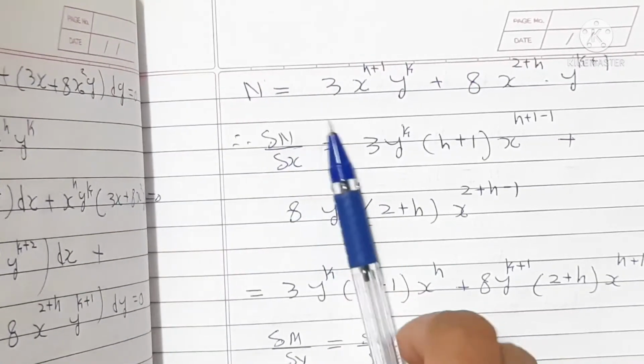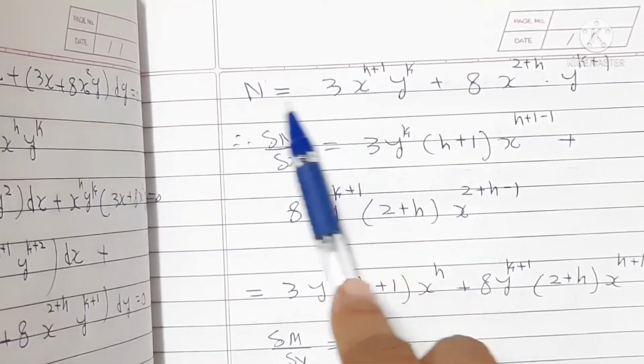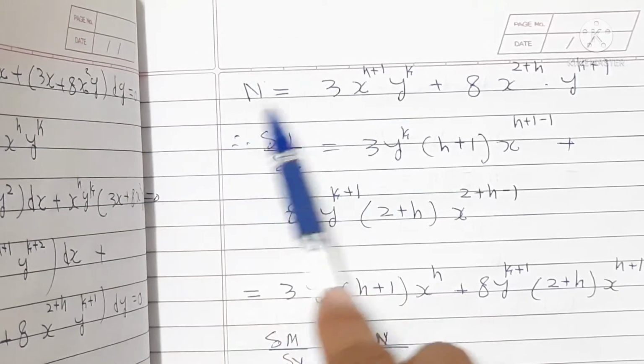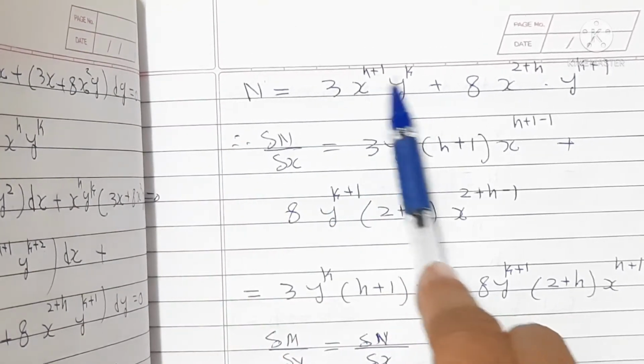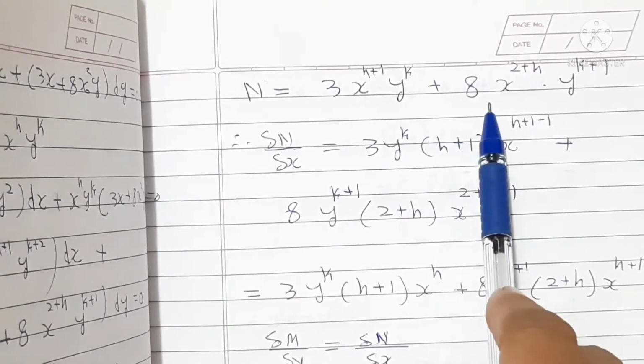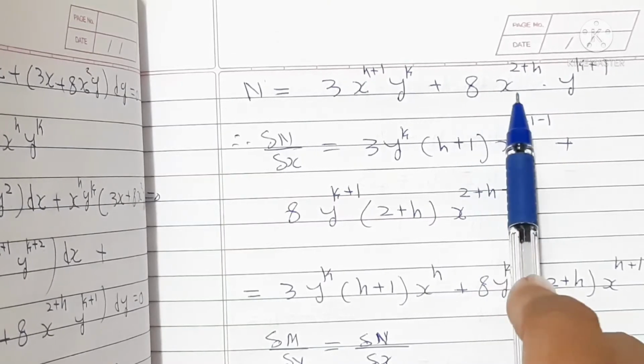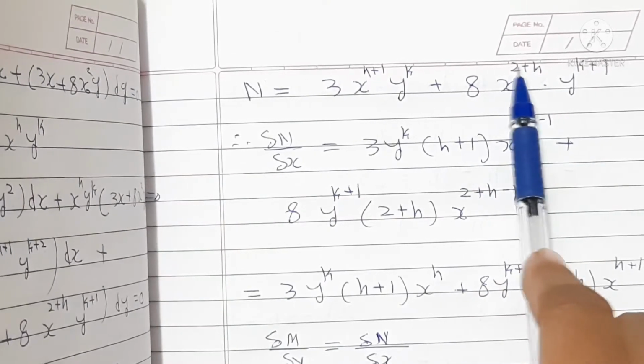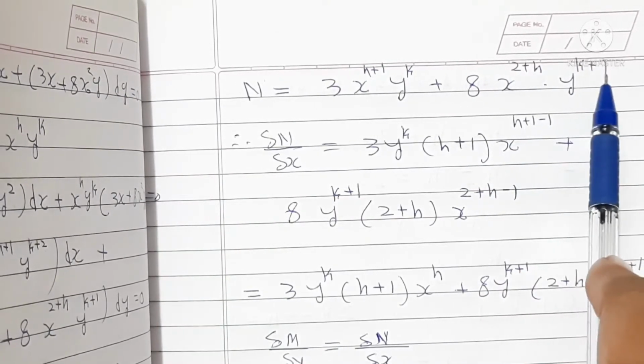Okay. Now consider again the N. This is the given term: N = 3x^(h+1)·y^k + 8x^(2+h)·y^(k+2).